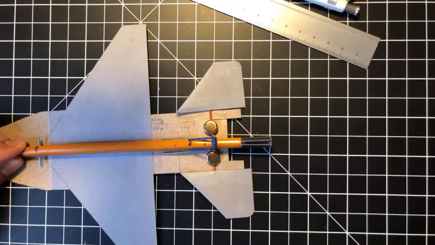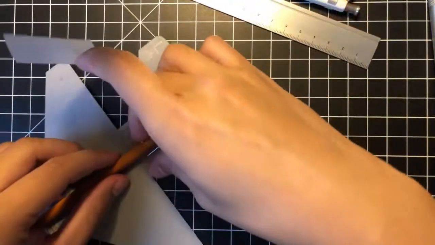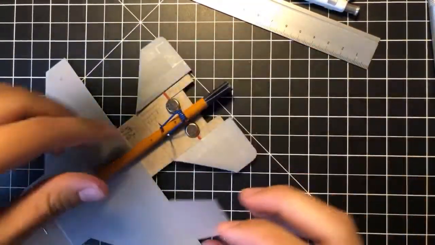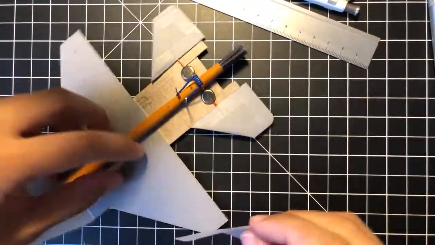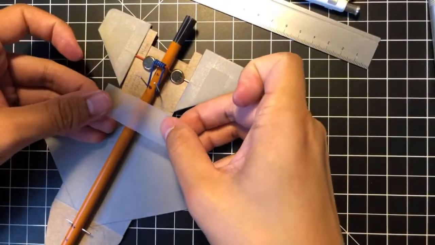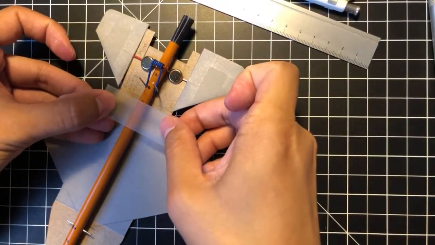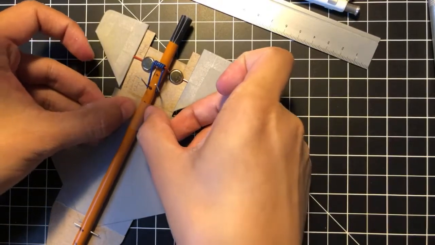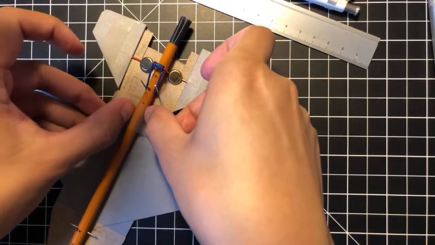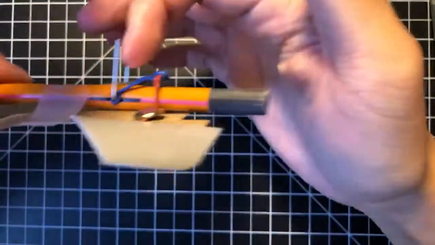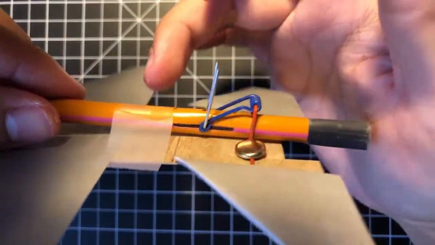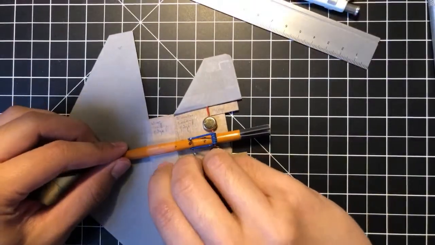Start taping it down. Okay. I'll just rotate this up for a quick sec, just to get it out of the way. Now when you tape the main friction lock module down, you want to make sure you don't tape up the slots on the side, right? So I just taped slightly ahead of the slot. So just keep that in mind. You don't want to block that.